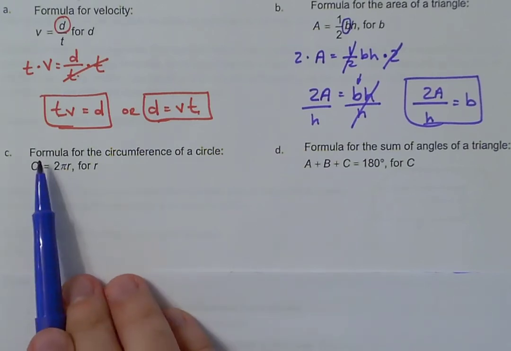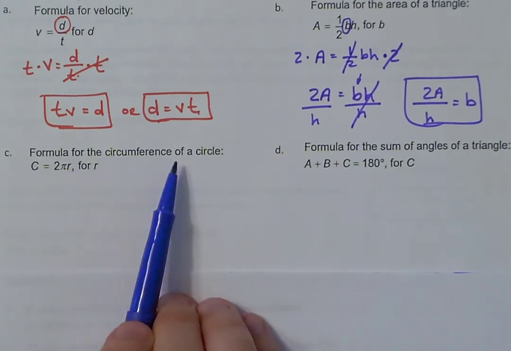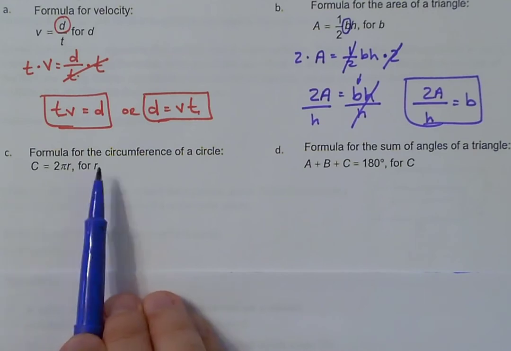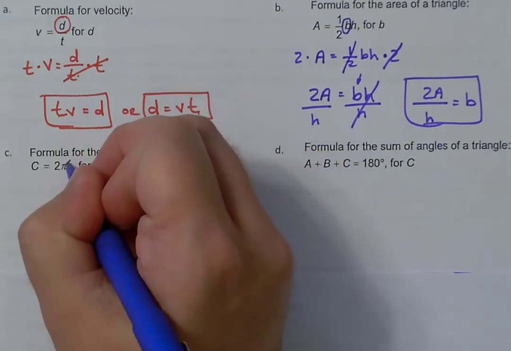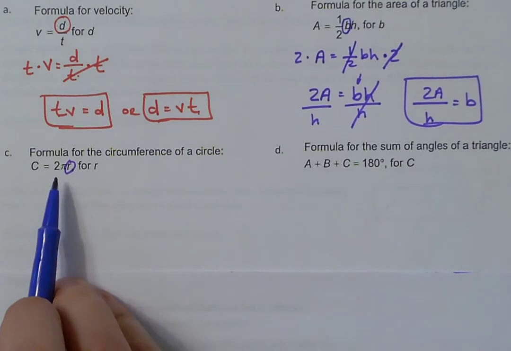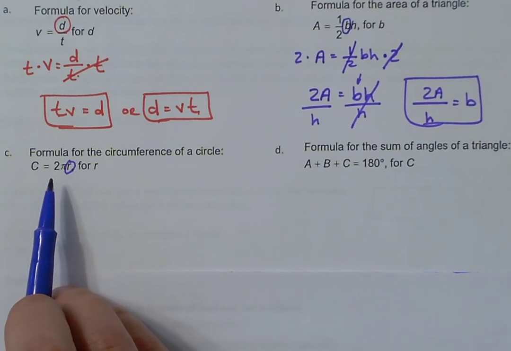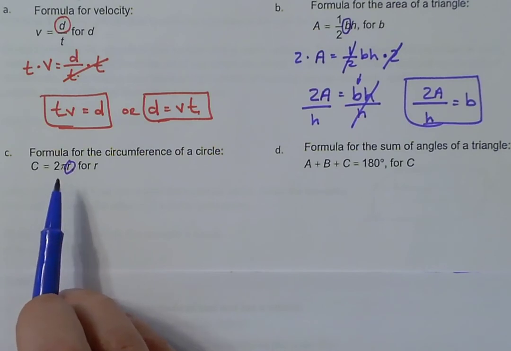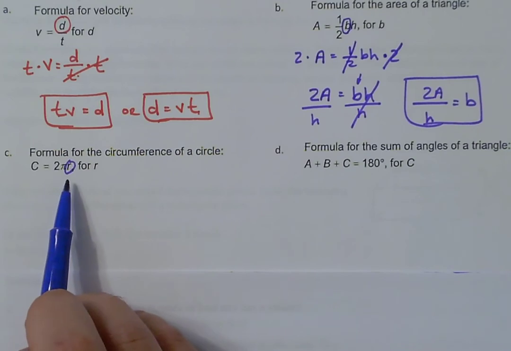So for C, we have the formula for the circumference of a circle is C equals 2 pi r, and we need to solve for r. Remember, pi is just a symbol for a specific number, 3.1415926, and so on. So think of pi as a number when we're doing this.